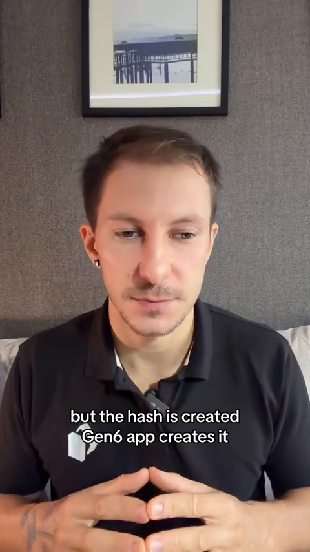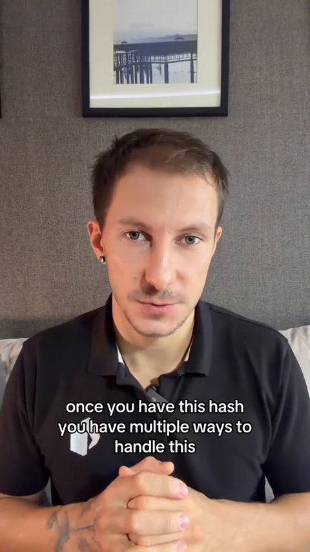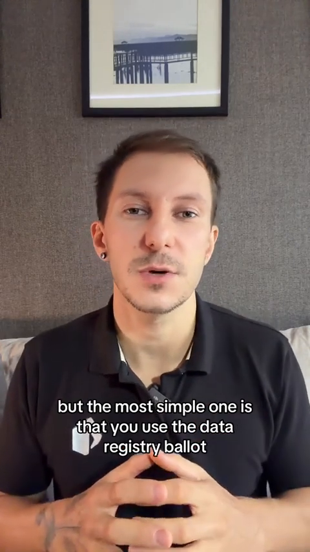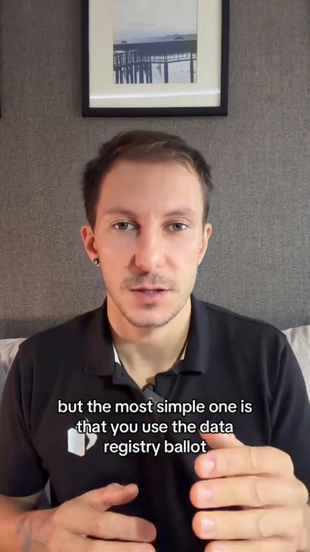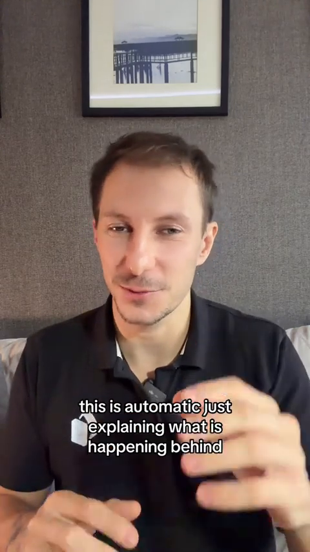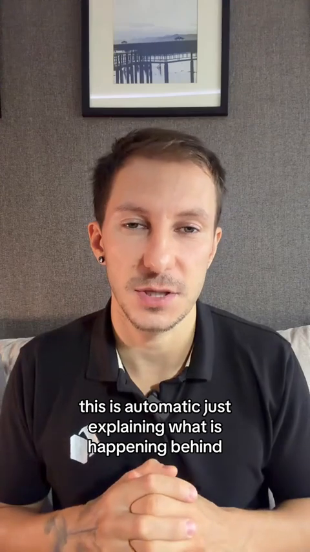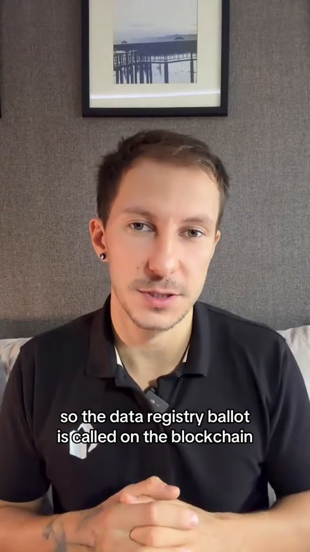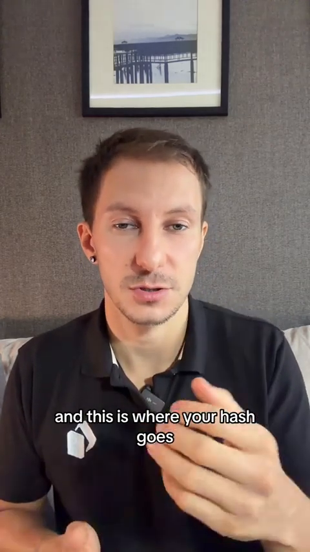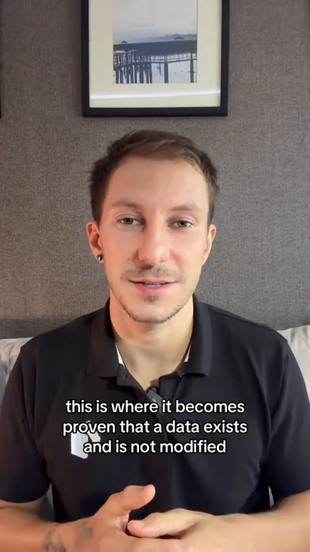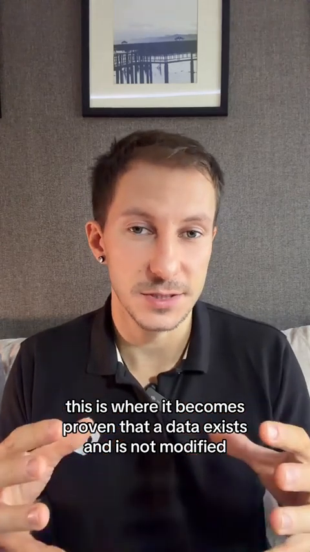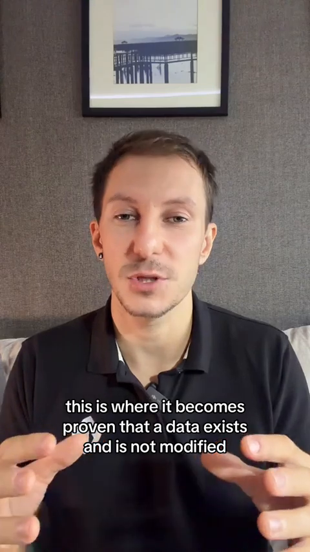The Gen6 app creates it. Once you have this hash, you have multiple ways to handle this, but the simplest one is that you use the data registry pallet on the blockchain, and you don't need to worry about this. This is automatic, I'm just explaining what is happening behind the scenes. So the data registry pallet is called on the blockchain, and this is where your hash goes. This is where it becomes proven that data exists and is not modified.